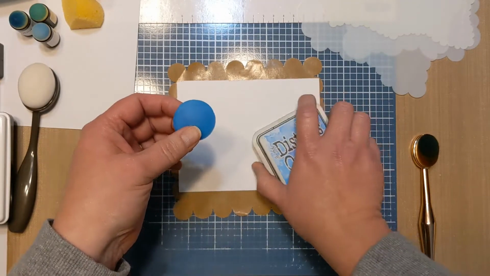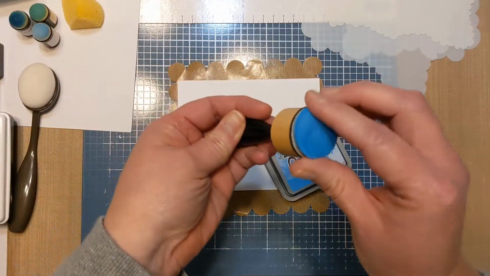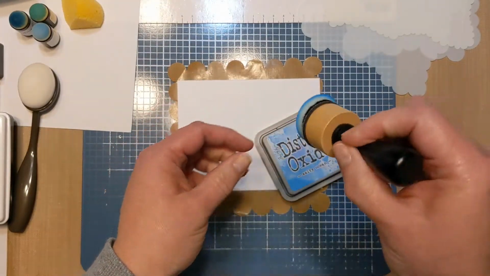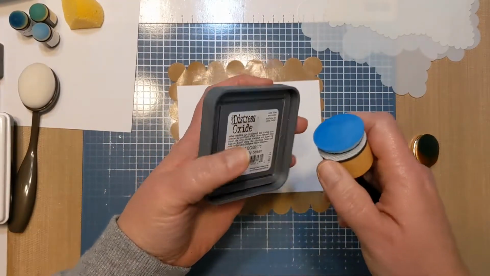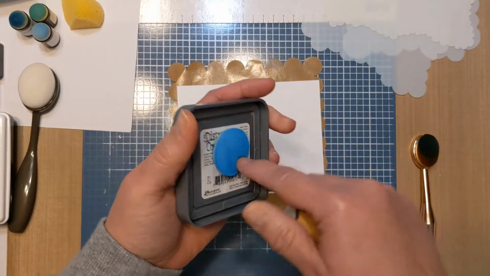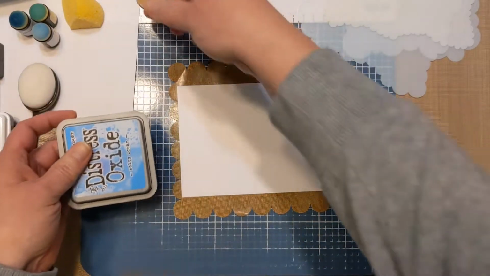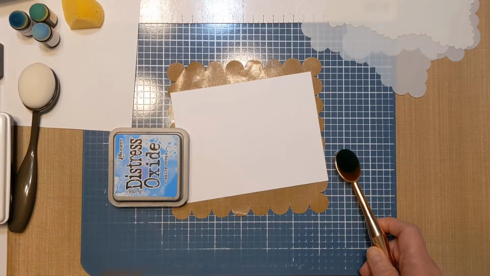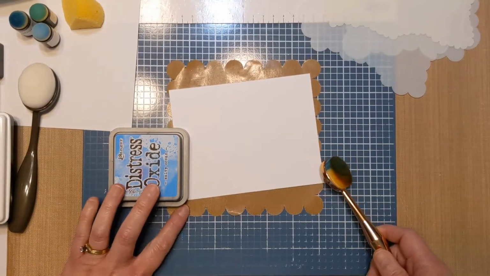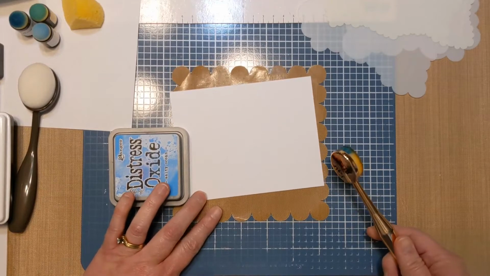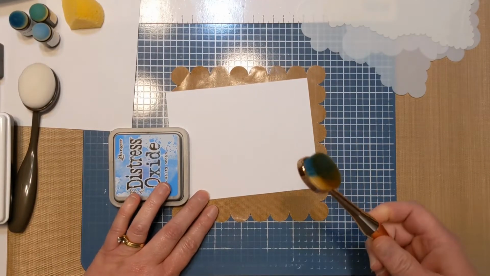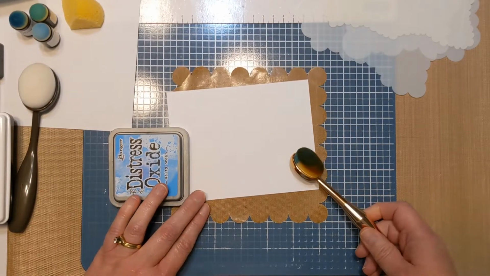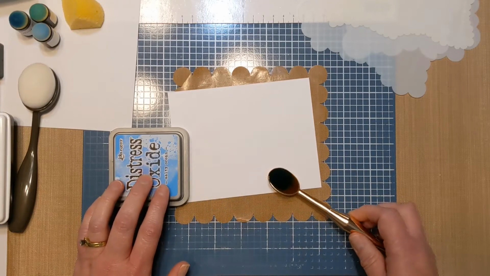Sometimes I use the foam applicator to put it on. I just have some double-sided tape there that I keep them there so I know that that's the one that goes with it. And when the blending brushes first became a thing, I got some cheap makeup brushes off of Amazon, so I do have one of those that I use pretty often with this Distress Oxide ink.